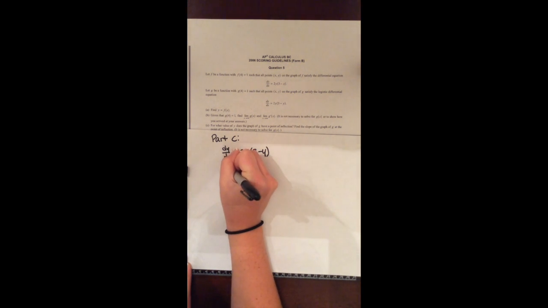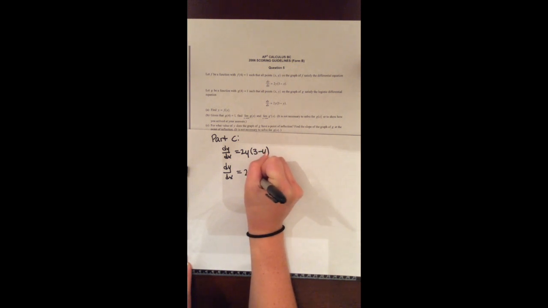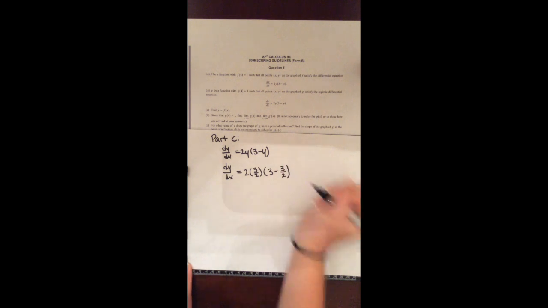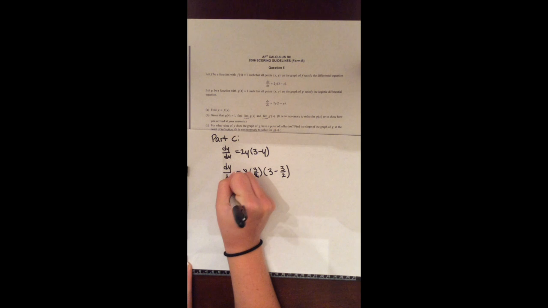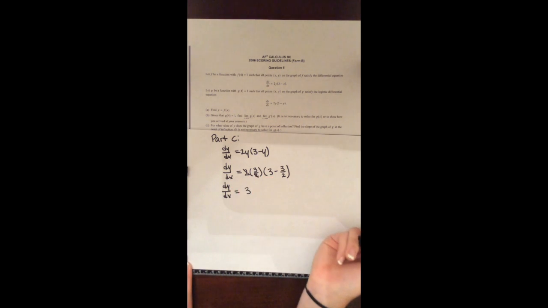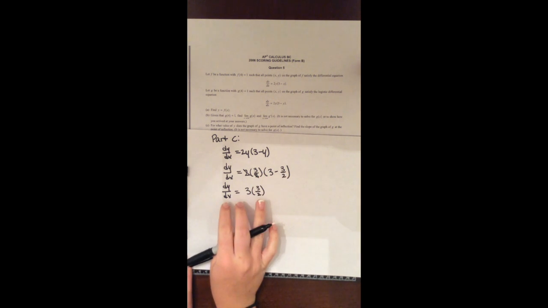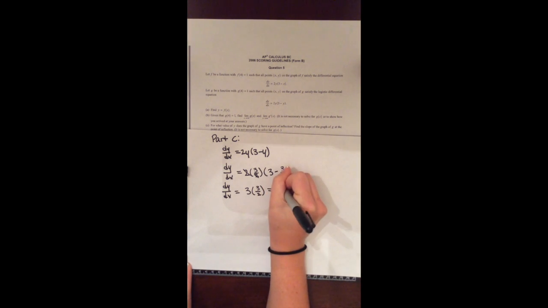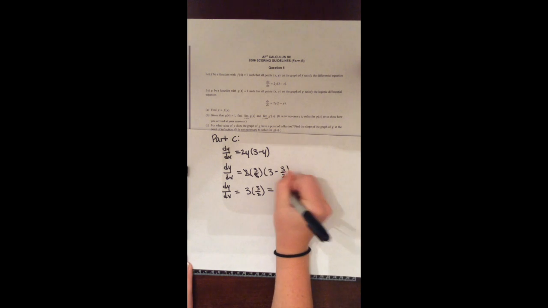So when we do this, we get dy/dx is equal to 2 times 3 halves times (3 minus 3 halves). Well, these 2's are going to cancel right here. So dy/dx is equal to 3. And 3 minus 3 halves is just 3 halves. So we're left with dy/dx is equal to 3 times 3 halves, which is 9 halves. So the slope at the point of inflection is 9 halves.